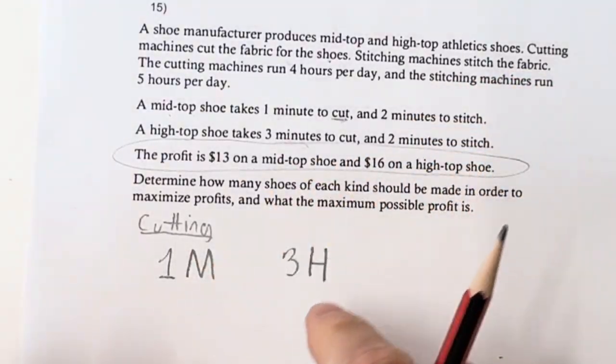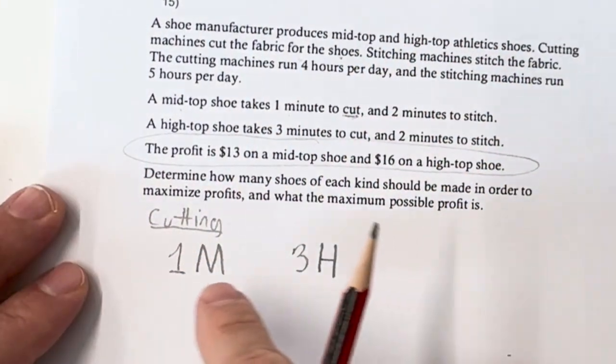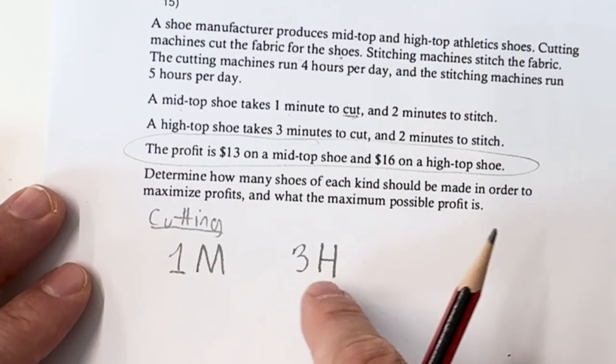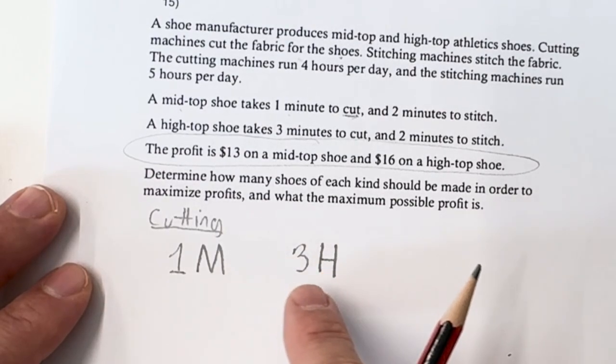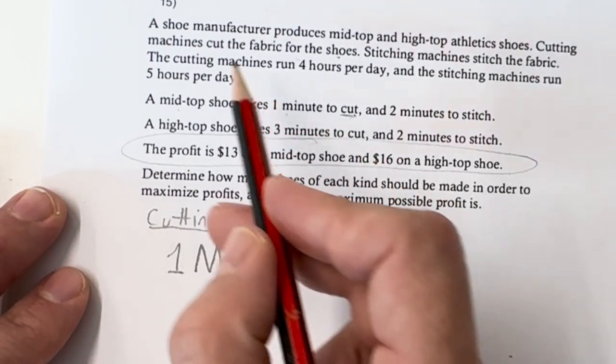And now you can kind of think about this. If you replace this variable with the number of shoes, you would get the number of minutes, right? If I did 3 high-top shoes, I know it's 9 minutes because 3 times 3. So this is the cutting of the mid-tops. This is the cutting of the high-tops. And then the next question is, was there any other cutting information? And it says it right here.